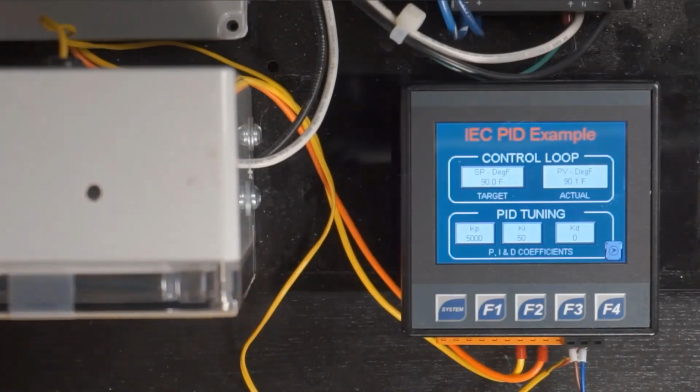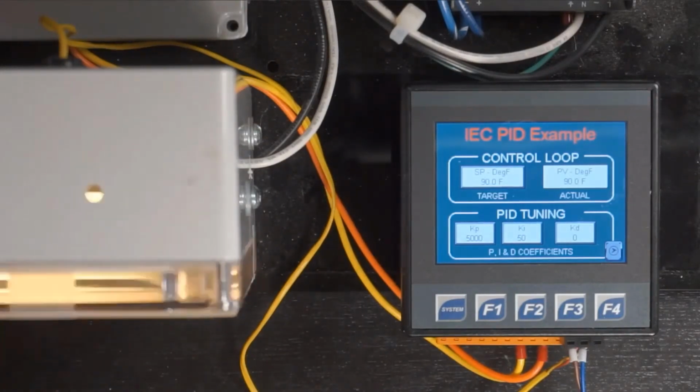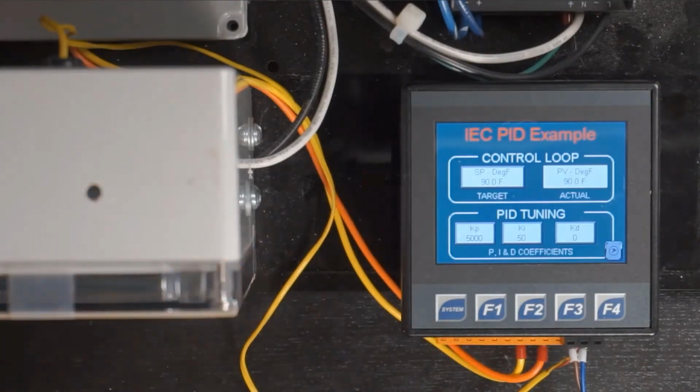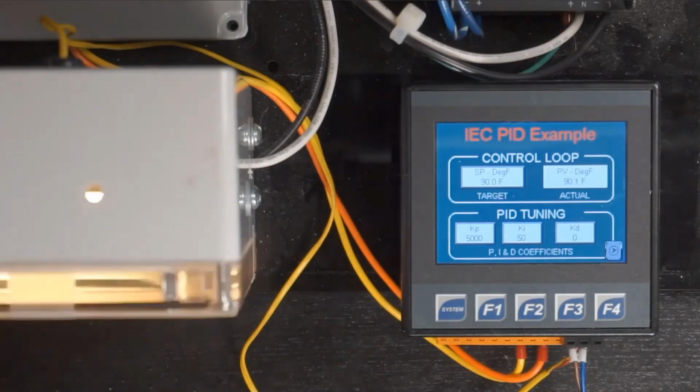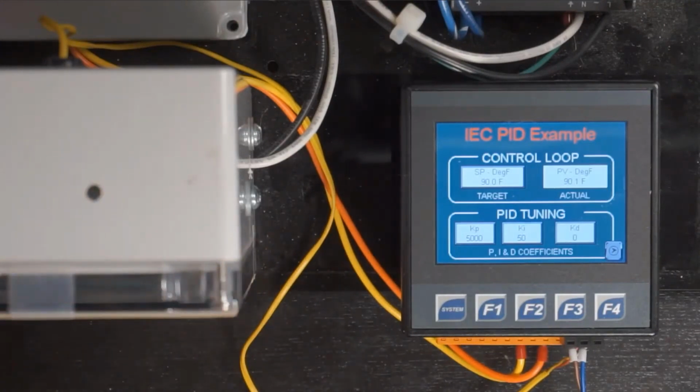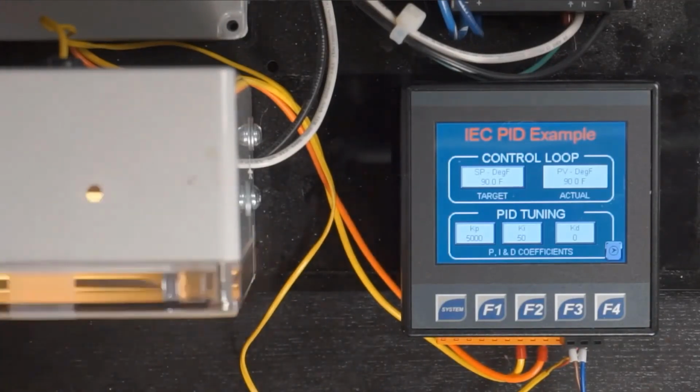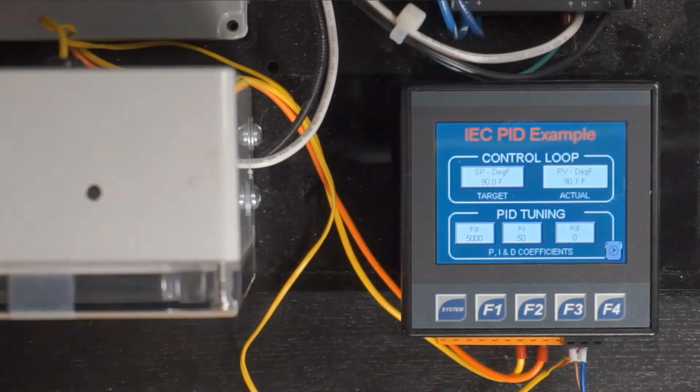On the face of our XL4, we can see our target set point on the left, which is 90 degrees Fahrenheit, and our actual is on the right, also in degrees Fahrenheit. And then on the screen, we can see the PID algorithm's coefficients for proportional, integral and derivative terms, and we don't need the derivative term because there's plenty of stability and overshoot is not a problem.